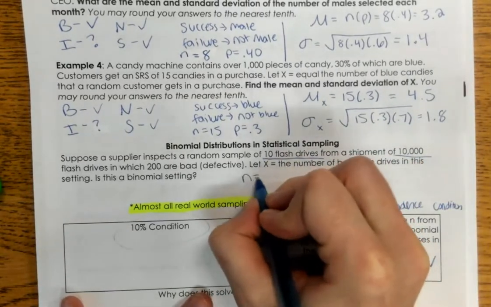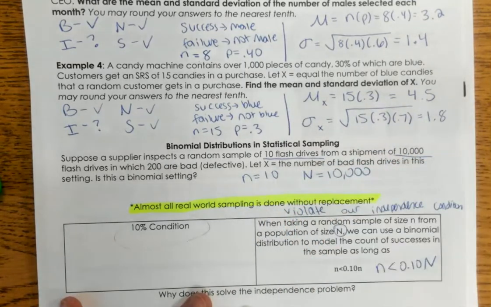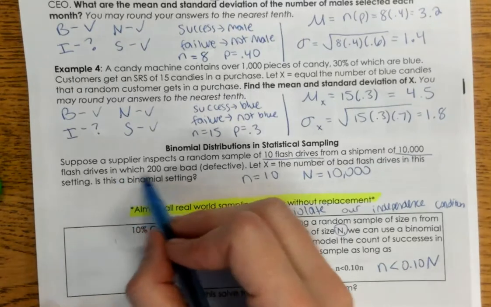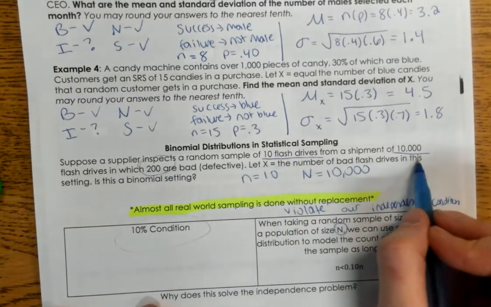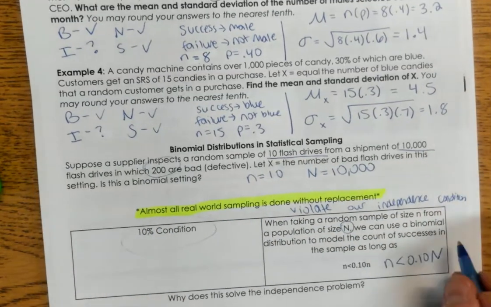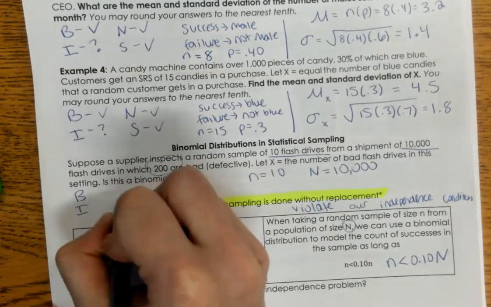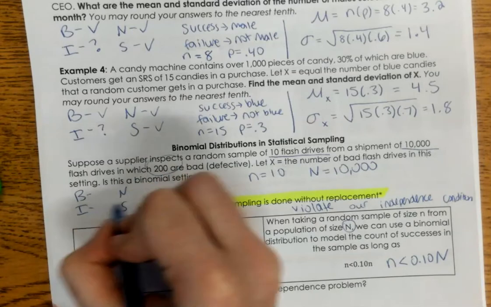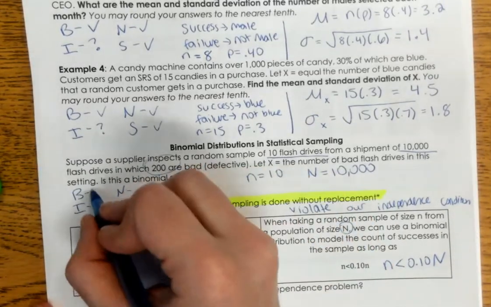10,000. So I know that our sample is 10 and our population is 10,000, in which 200 are defective. Let X equal the number of bad flash drives in this setting. Is this a binomial setting? All right, well, before we do anything, let's go ahead and check the other characteristics. All right, is it binary? Yes, they're either defective or not defective.